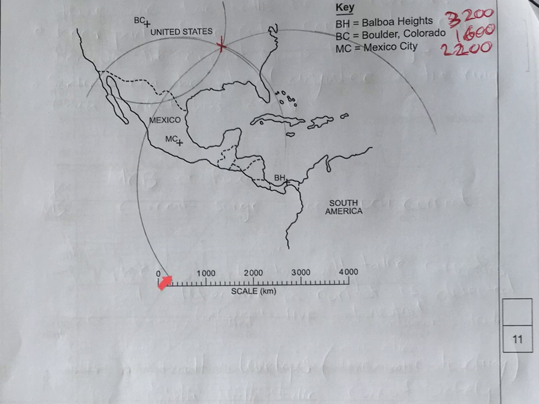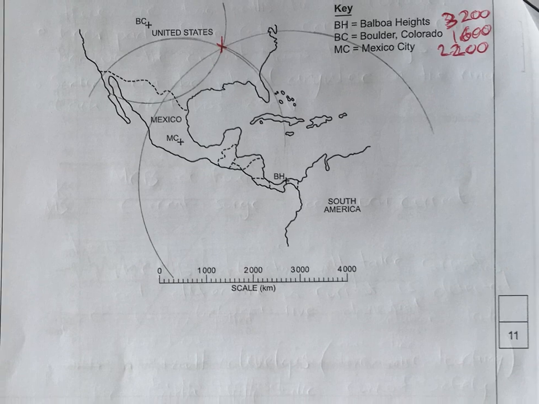I'm going to put my compass on this scale, and I'm just going to draw these arcs, and then it's where it meets, where the 3 meet is going to be your epicenter.